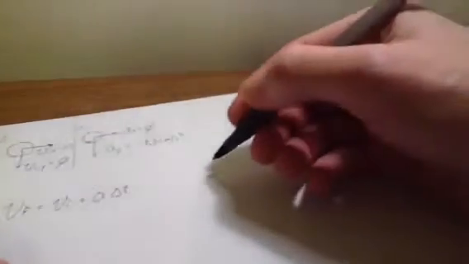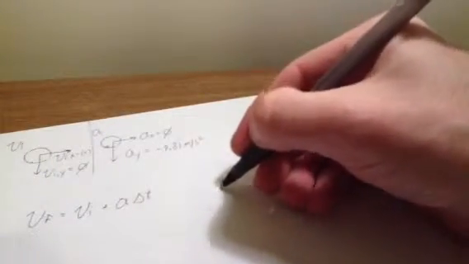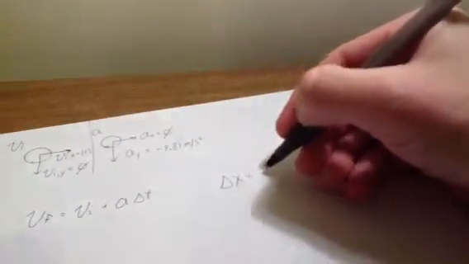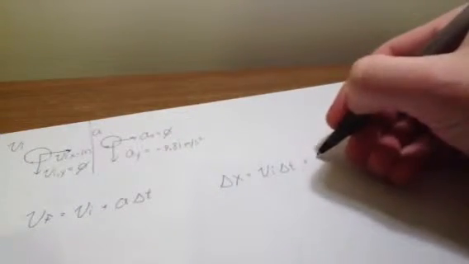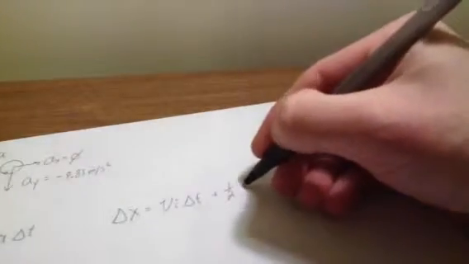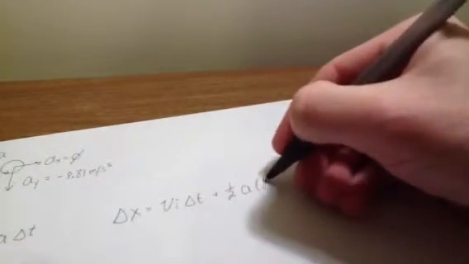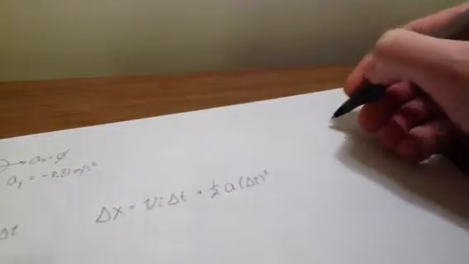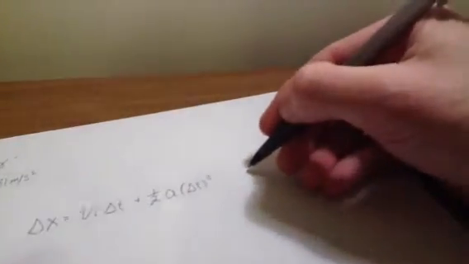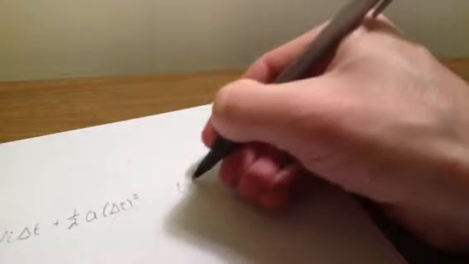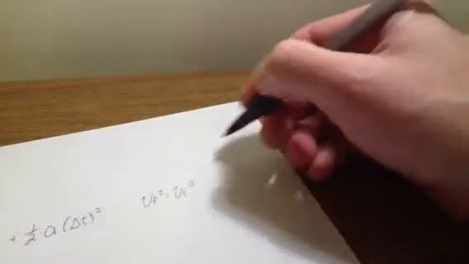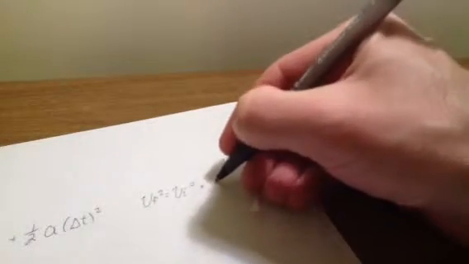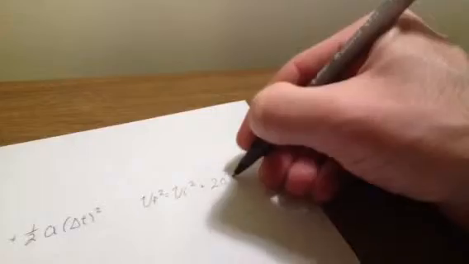Another kinematics equation that we often use is delta x, your displacement in the x, is equal to your initial speed times your time plus 1/2 times your acceleration and then times your time squared. Okay? And then the third equation is your velocity final squared equals your velocity initial squared plus 2 times your acceleration times your displacement, okay?